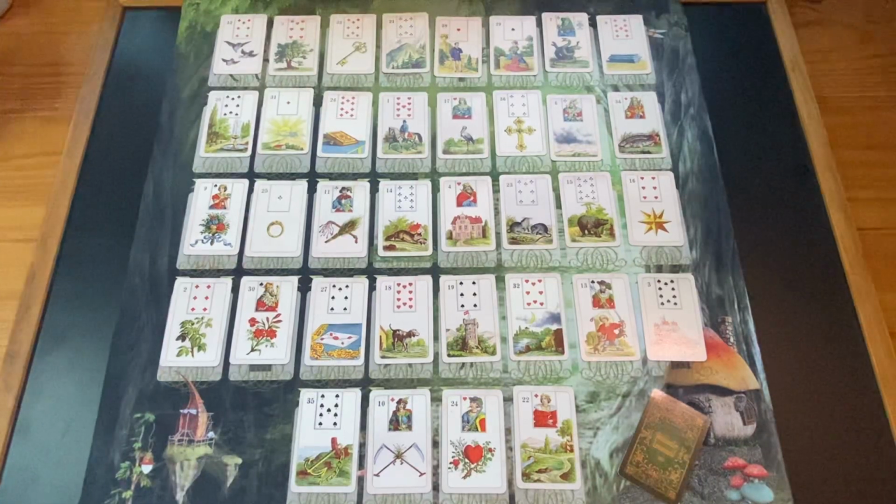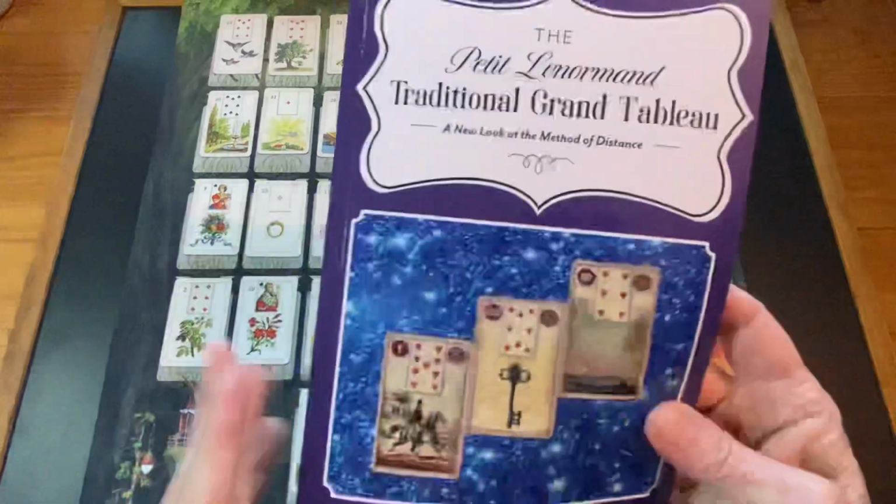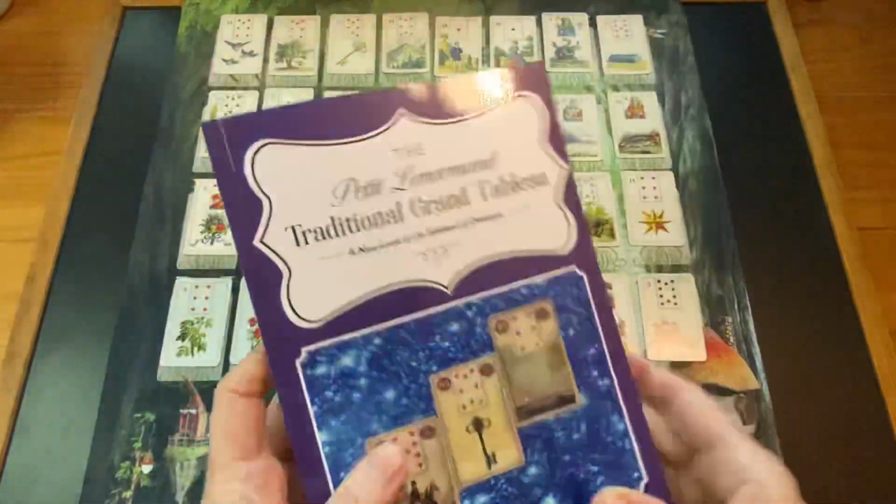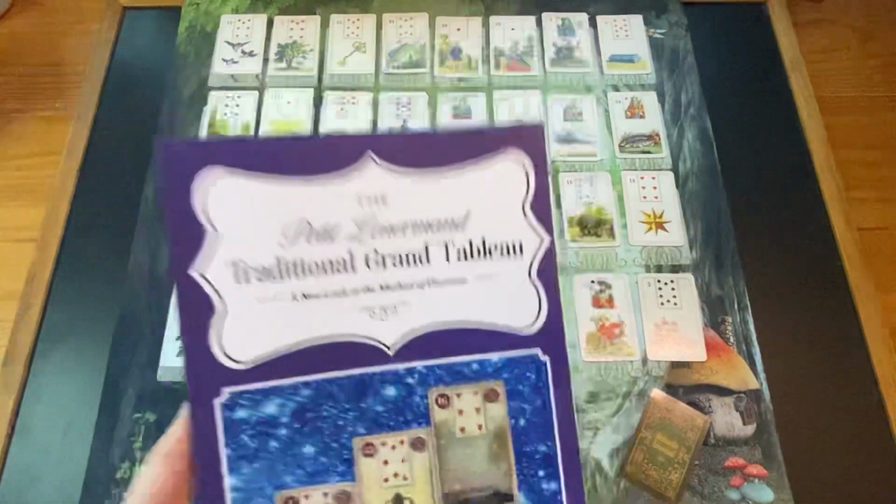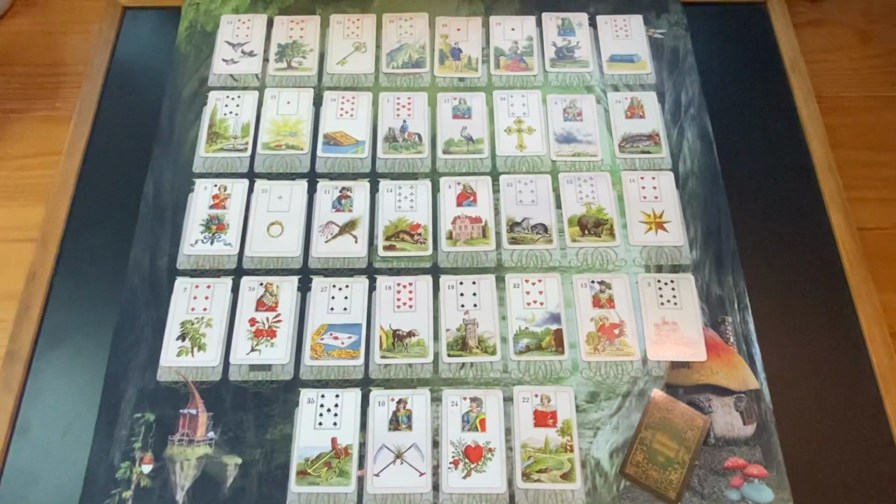For those of you who would like to practice the method of distance after reading the book, please read the book first. It's only a little over 100 pages, so it's not going to take you that long. Go to the worksheet and begin working through this grand tableau, taking notes as you go. Now note that the traditional grand tableau used no houses. That's why I've got the house names covered up here. And it was always a single time frame.